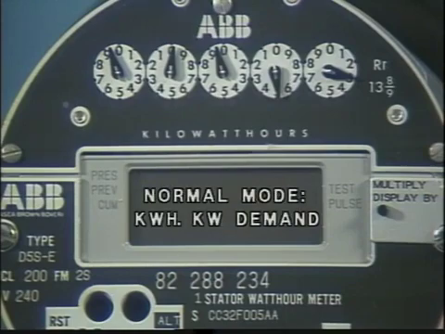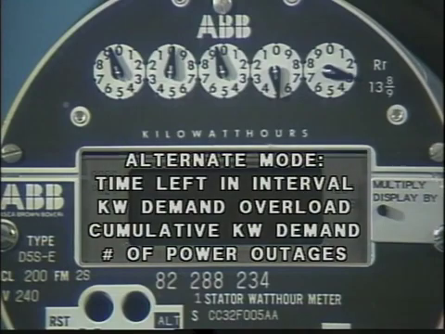Utilities typically limit the normal mode display to information that a meter reader would typically need, such as kilowatt hours and kilowatt demand. The alternate mode is available to display other information useful to field technicians and shop personnel, such as time remaining in an interval, kilowatt demand overload, cumulative kilowatt demand, number of power outages, and so on.